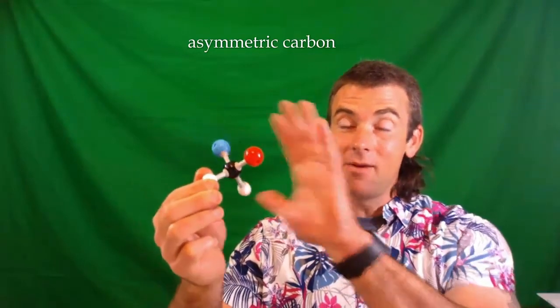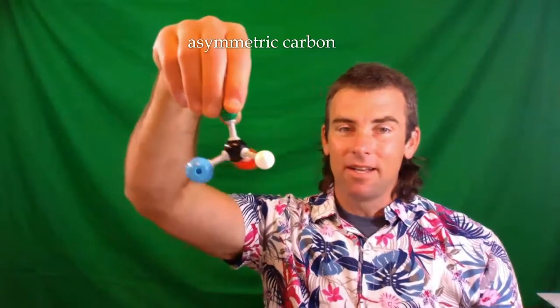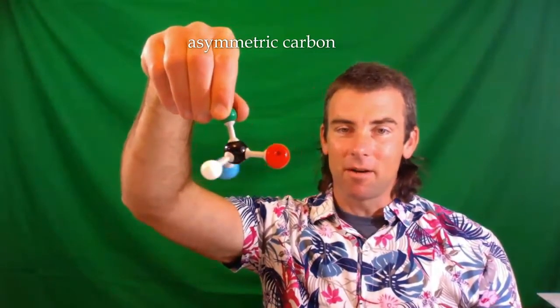One other vocabulary word before we go, I don't think I've used it yet. Anytime you have a carbon that is bonded to 4 different things, that is called an asymmetric carbon. So this is not an asymmetric carbon. This is what's called a symmetric carbon. To make this thing asymmetric, keep in mind, I have to have 4 different groups bonded. So I'm going to take any one of these white spheres and replace it with a different color. And now this thing is called an asymmetric carbon.